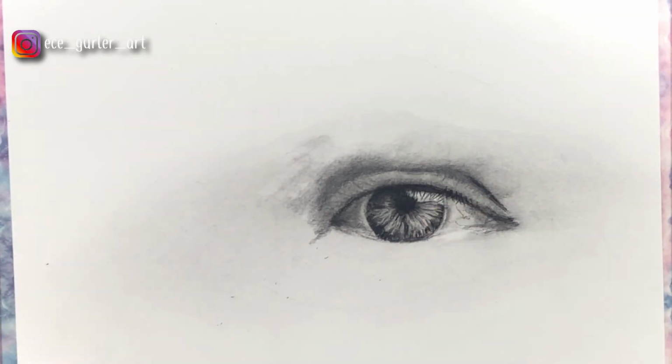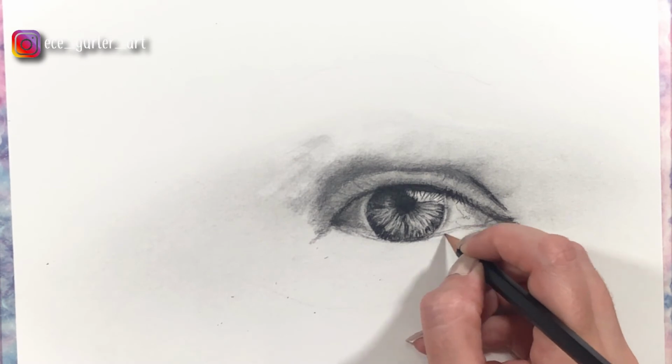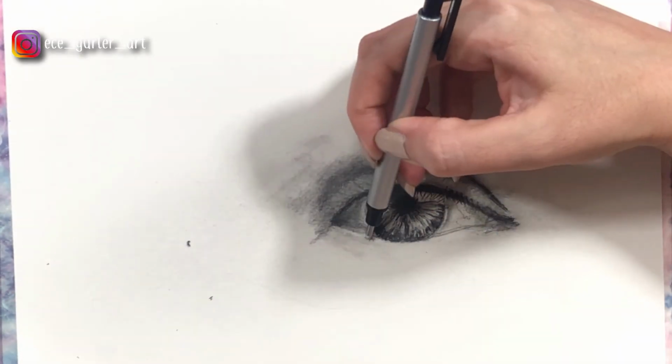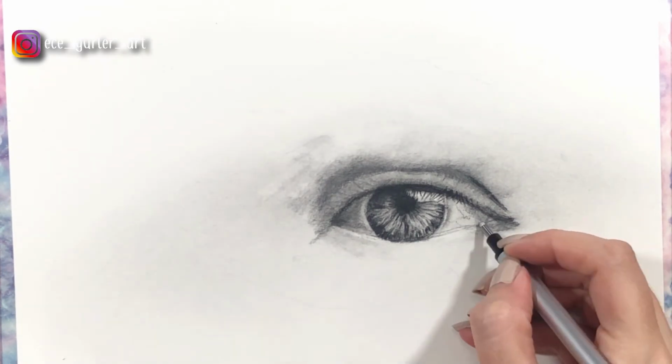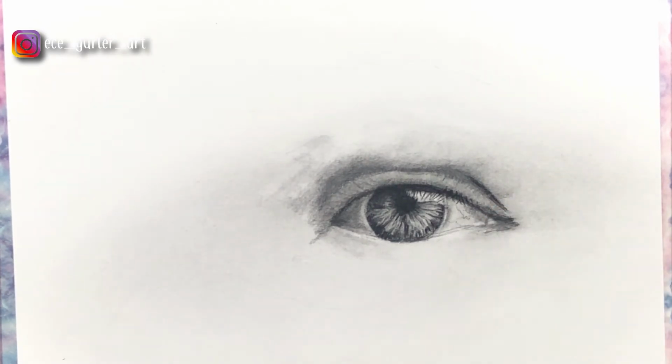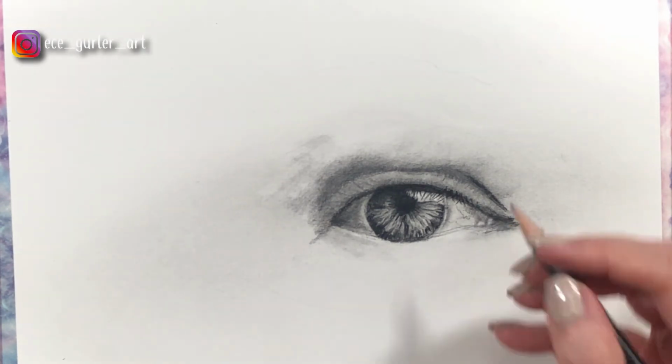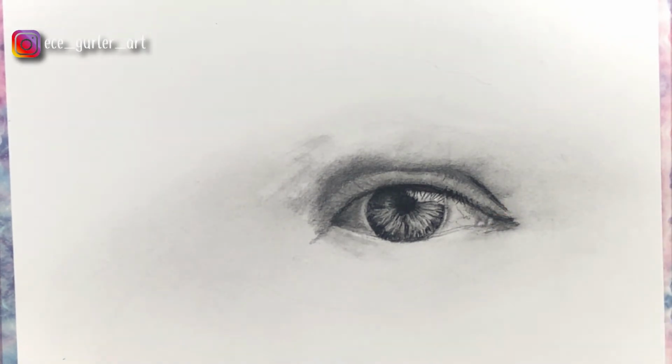You have to give those highlights in order to give the realistic effect. And once you define darker tones, midtones, and those highlights, like as if I'm putting right now, and the veins are blended with your Q-tip just a little bit, then you will have those realistic effects.